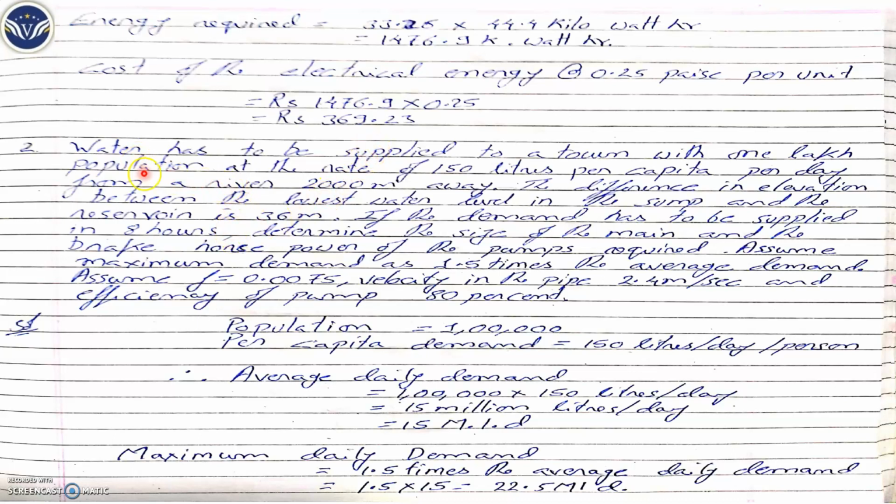So what is given in the second problem is that water has to be supplied to a town with 1 lakh population at the rate of 150 liters per capita per day, from a river that is 2000 meters away. The difference in elevation from the lowest water level in the sump and the reservoir is 36 meters.